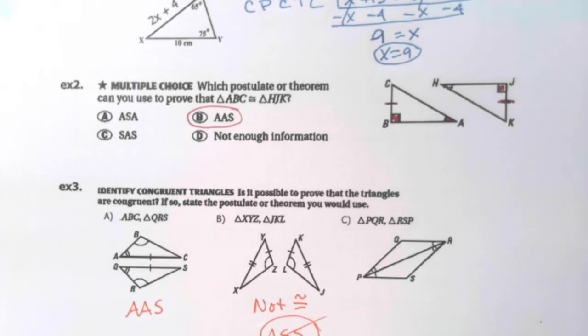Okay, on this one we have an angle and an angle, but the reflexive property says that their shared side, which is in between the angles, will be congruent. So it's an angle, an included side, and an angle.